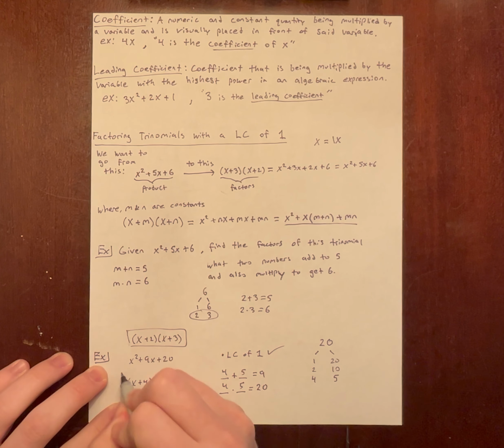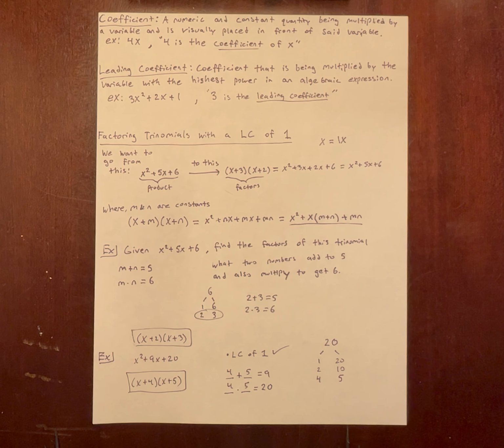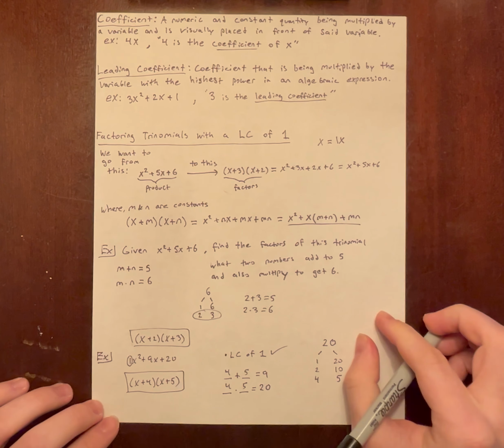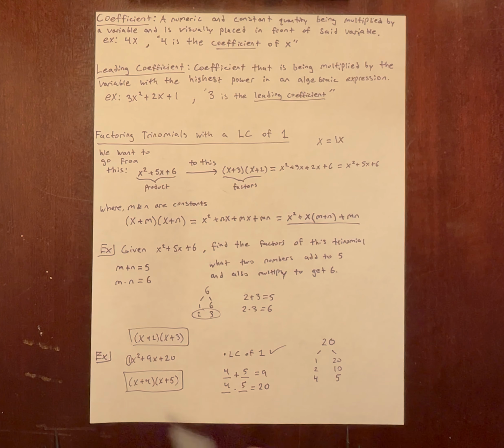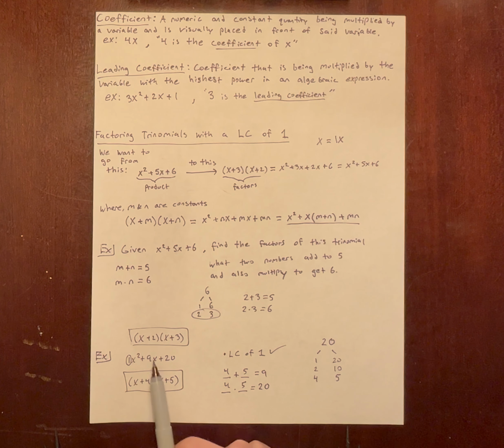And so you can always check this by foiling it back out, but that is the general method. When you have a leading coefficient of 1, there has to be a 1 right here, all you need to do is find two numbers that add to this middle coefficient and multiply to this last number. And once you find those, you're done. You have your factors. They come out in this form.